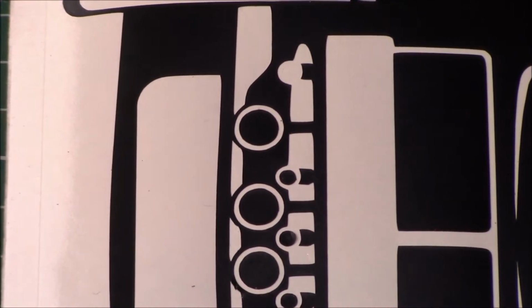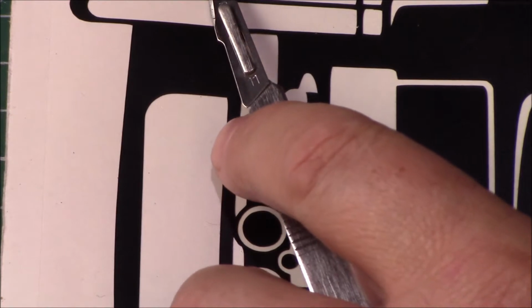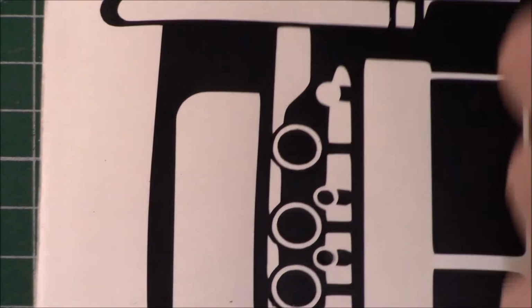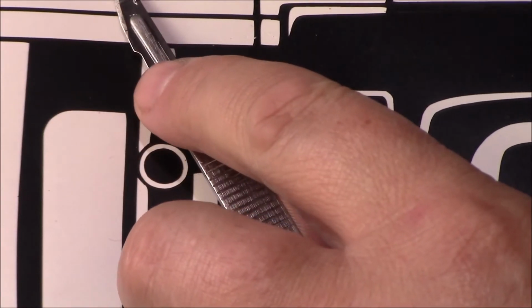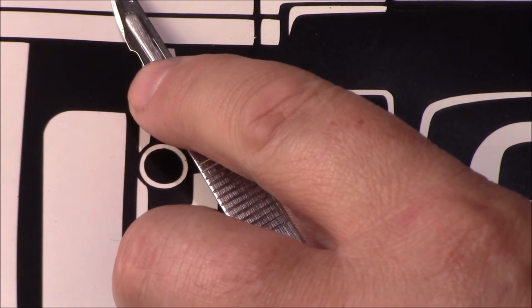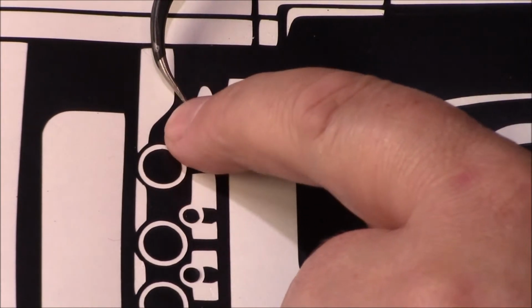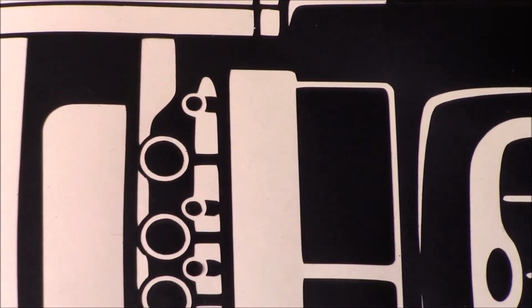Now there's a couple of ways you can do it. Stick it on a clear bit of the paper and hold it and tease it off. And then using your knife, lift it and just move it back to where it's supposed to be. There you go, job done.